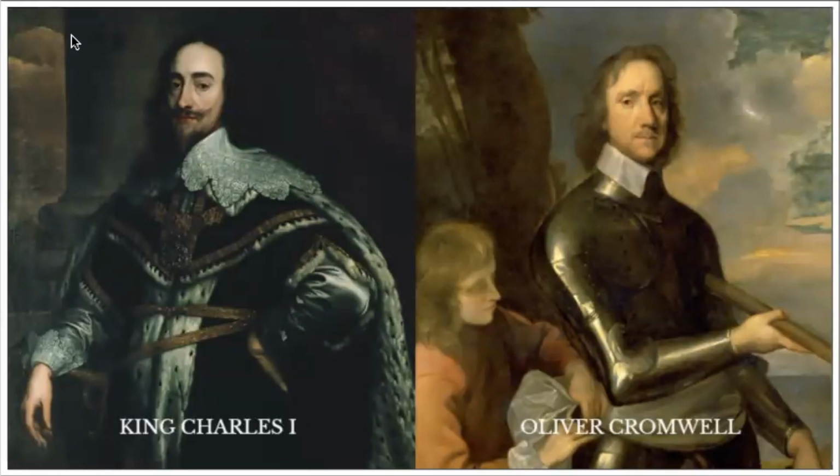We have King Charles, who lost his head here, and Oliver Cromwell, who was a Puritan, like the Pilgrims that settled in Plymouth in New England when we get there. But we're not there yet. Cromwell famously is supposed to have banned Christmas celebrations when he led England.